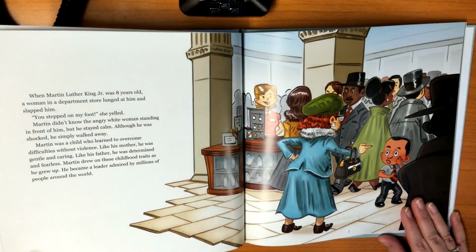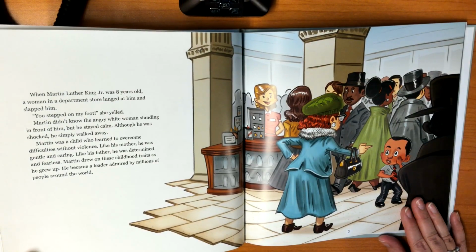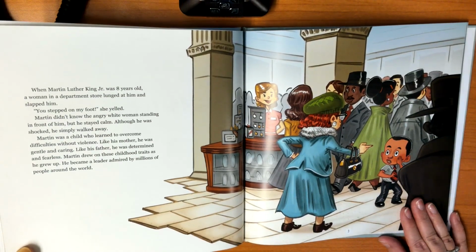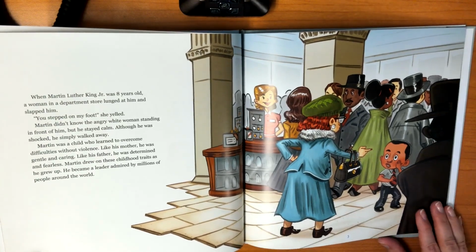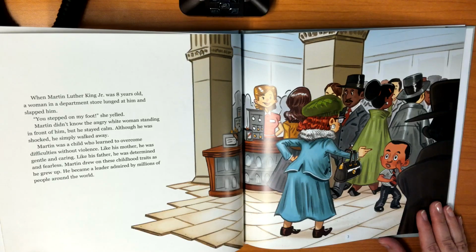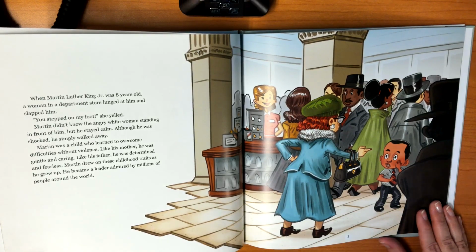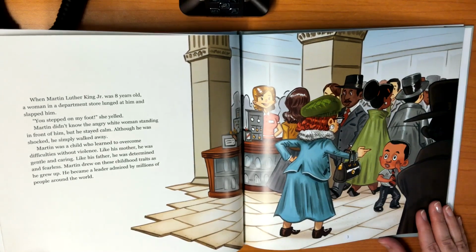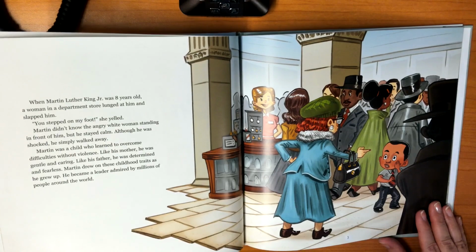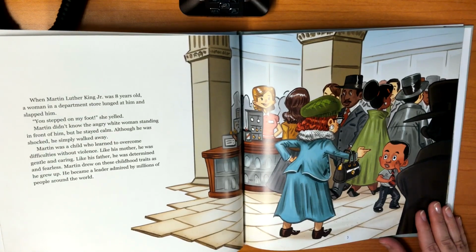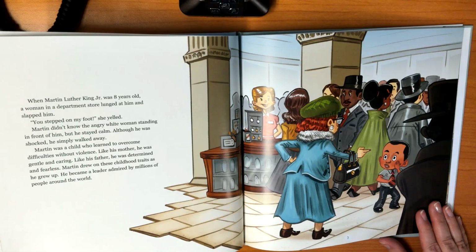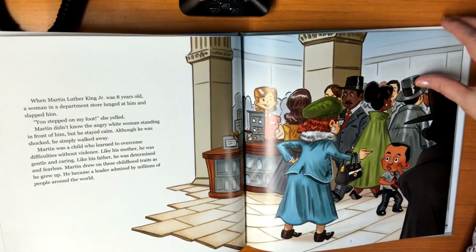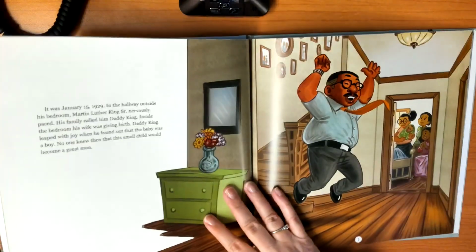When Martin Luther King Jr. was 8 years old, a woman in a department store lunged at him and slapped him. "You stepped on my foot," she yelled. Martin didn't know the angry white woman standing in front of him, but he stayed calm. Although he was shocked, he simply walked away. Martin was a child who learned to overcome difficulties without violence. Like his mother, he was gentle and caring. Like his father, he was determined and fearless. Martin drew on these childhood traits as he grew up. He became a leader admired by millions of people around the world.